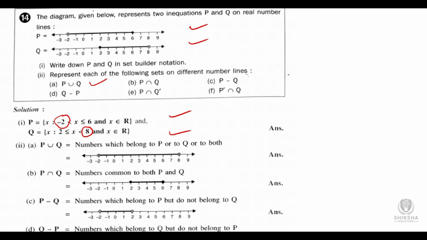Then P intersection Q. Intersection means the common part. What common part do they have? You can calculate this in such a way. See, this is the common part they have: 2 till 6. Both are included as they both come in between. So the intersection will be 2 and 6, and both will be dark circles.